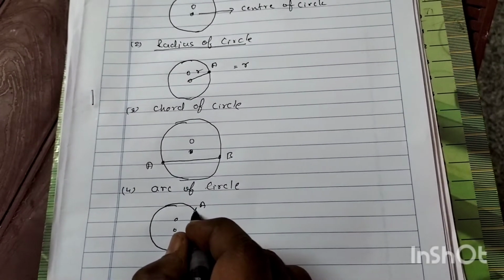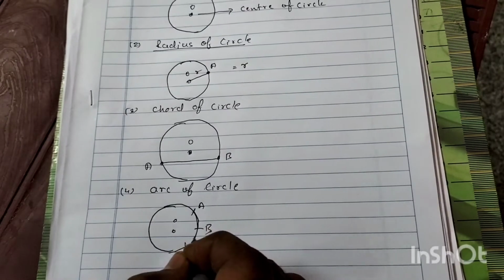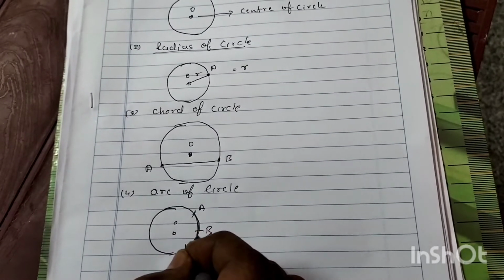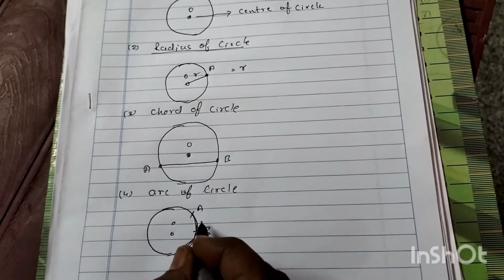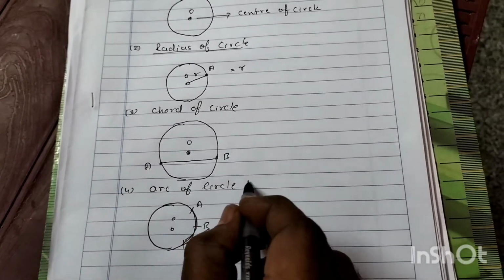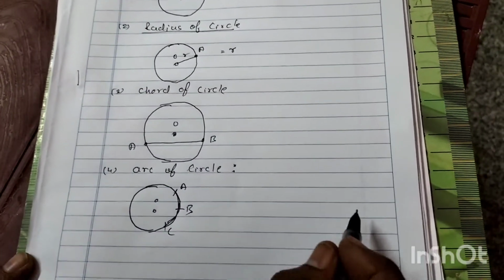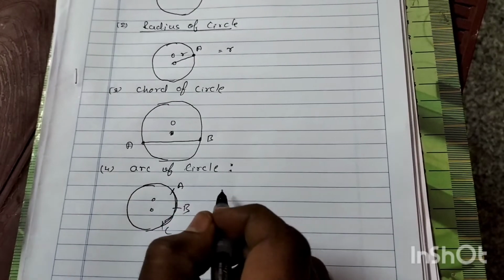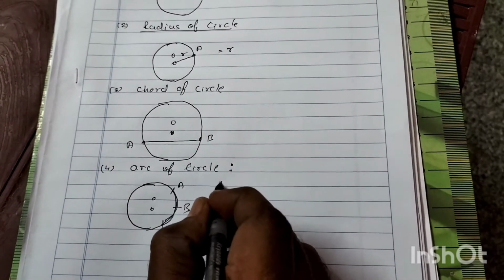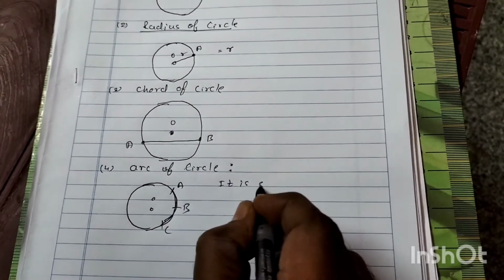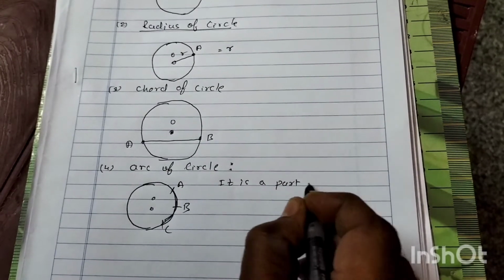The part of the circle made by these points A, B, C is called an arc of the circle. One more time, the definition of an arc of a circle is: it is a part of a circle.